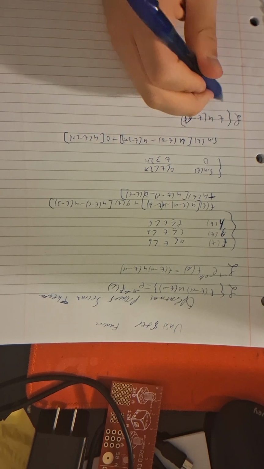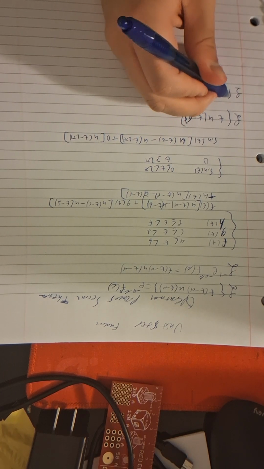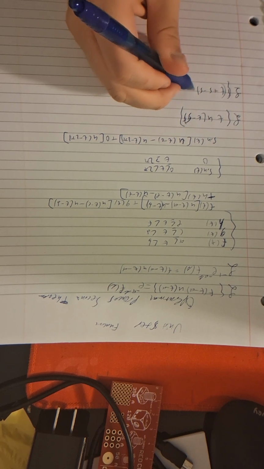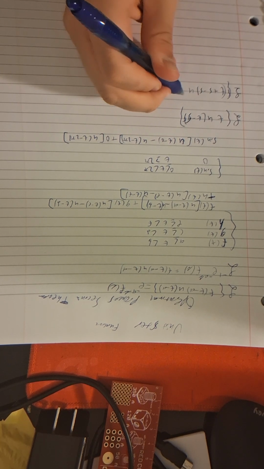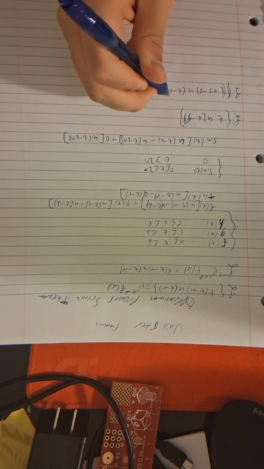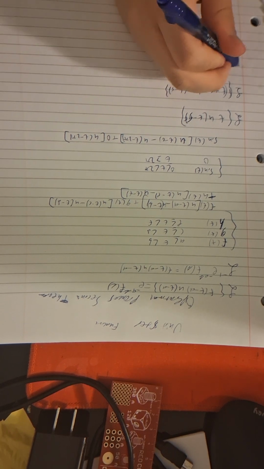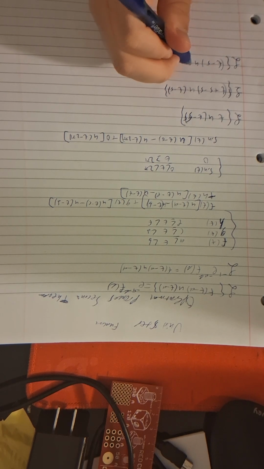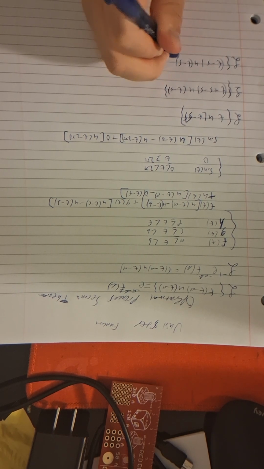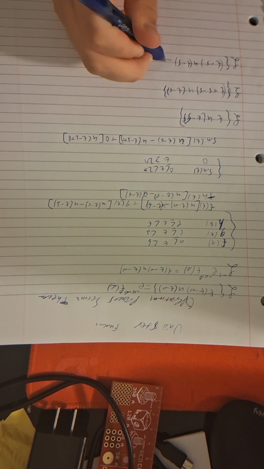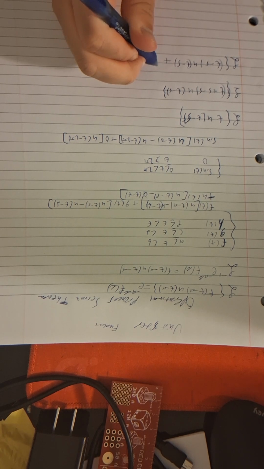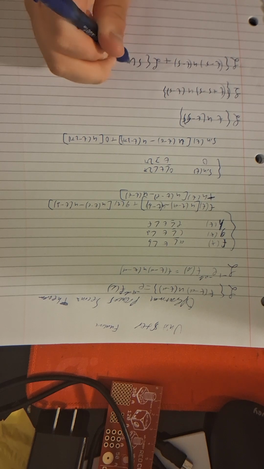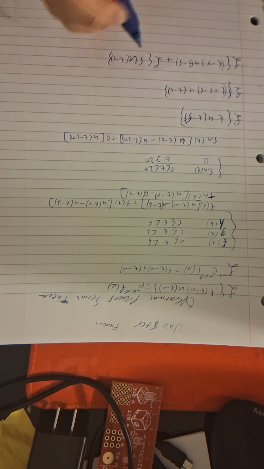So you can do a little algebra trick where it's the Laplace transform of t plus 5 minus 5 times the unit step function of t minus 5. And you'd get t minus 5 times the unit step function of t minus 5, plus the Laplace transform of 5 times the unit step function of t minus 5.